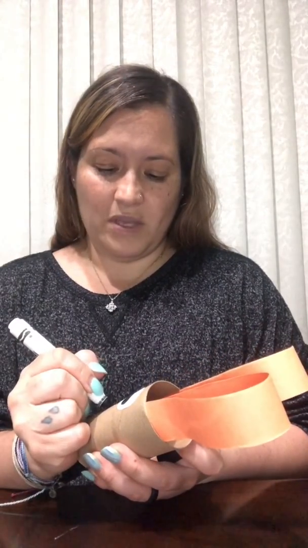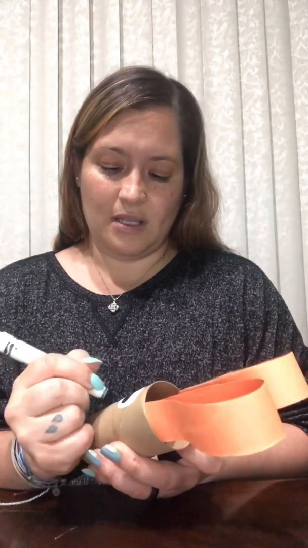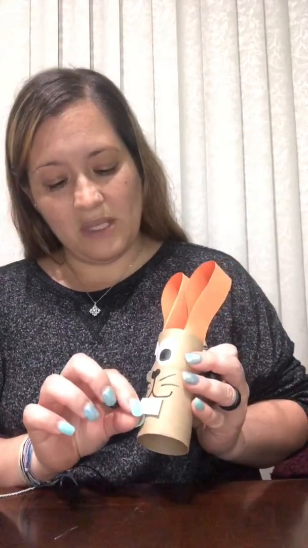Then I am going to draw his mouth and his whiskers. You don't have to stay using black, but I'm just gonna go ahead and use black because that's the marker that I have. Then I took a little piece of white construction paper and I'm gonna make some teeth for him or her, whatever you'd like. I'm gonna cut it and make it just a little bit smaller.